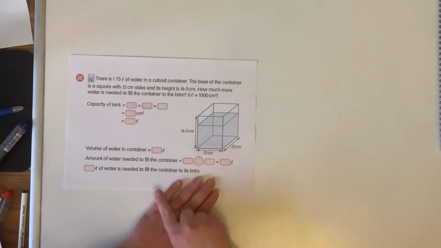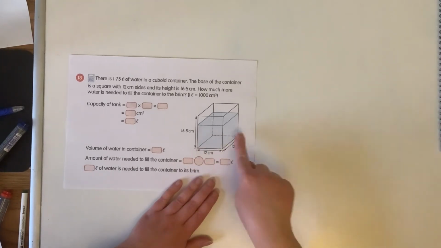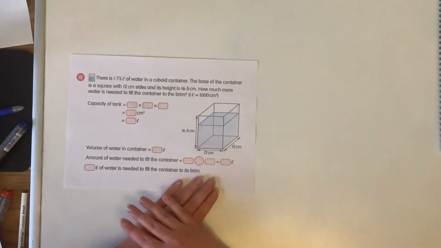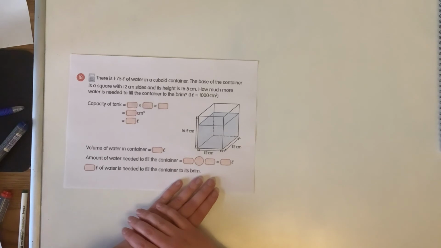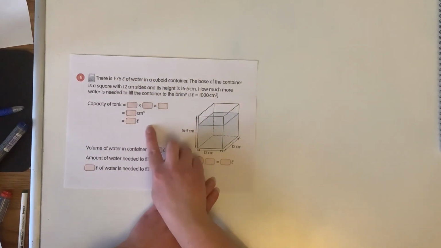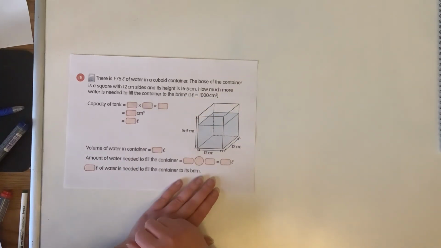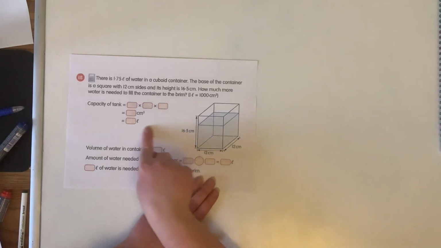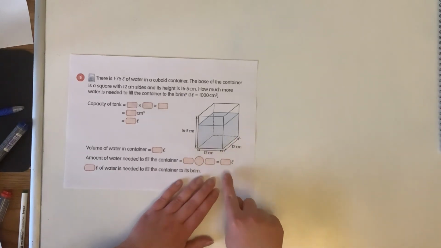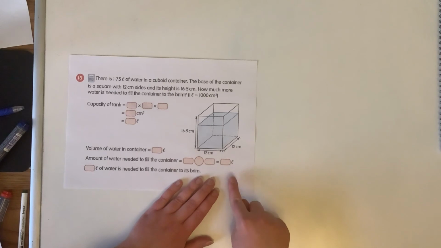The base of the container is a square, so the length and the width are both 12 centimetres, and it has a height of 16.5 centimetres. How much more water is needed to fill the container to the brim? What I'd like you to do is pause the video and have a go at working this out. First thing you need to do is work out the capacity of the tank. So think about what you need to multiply together. Once you've worked that out, then think about how much water is already in the container, and then what calculation you can do to work out how much more water is needed. So pause the video and have a go.